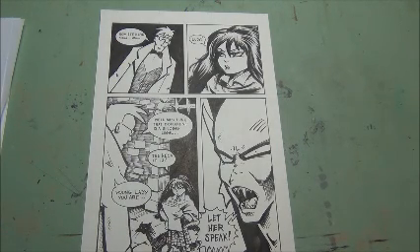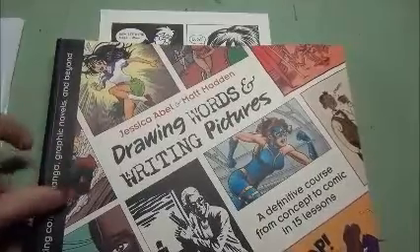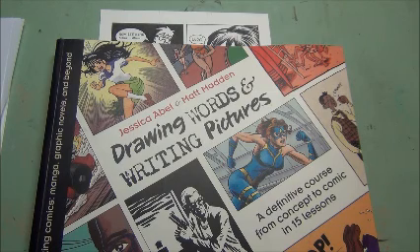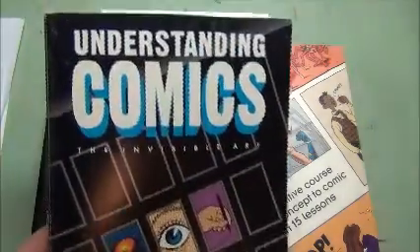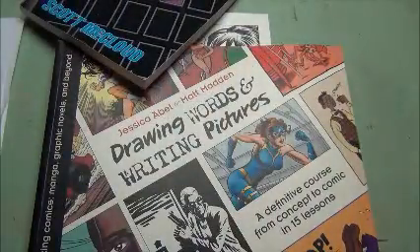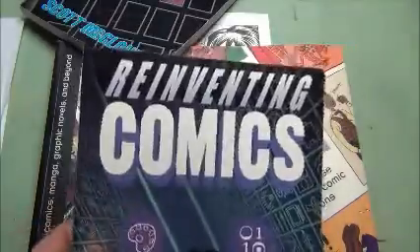If you want to learn more about storytelling with comics, I highly recommend this book here, Drawing Words and Writing Pictures by Jessica Abel and Matt Madden. And if you have not read Understanding Comics by Scott McCloud, I highly recommend that you do so. And he did a follow-up book called Reinventing Comics.